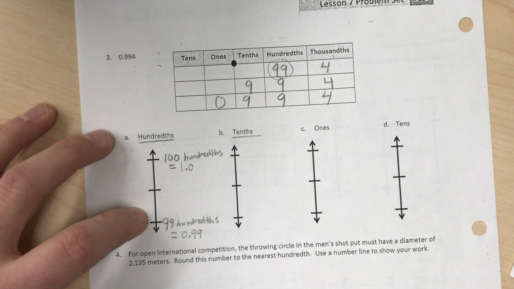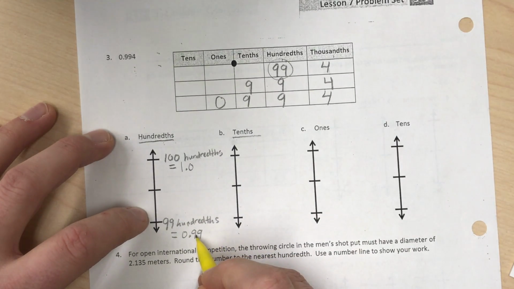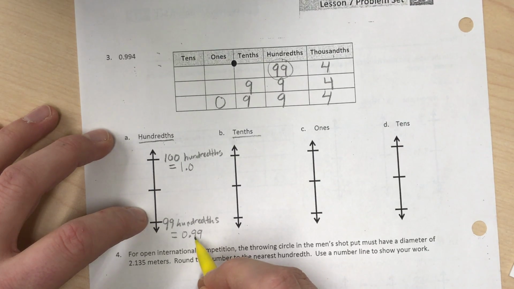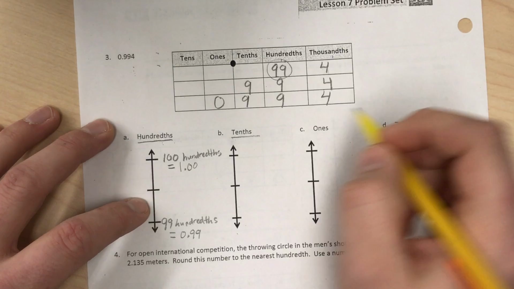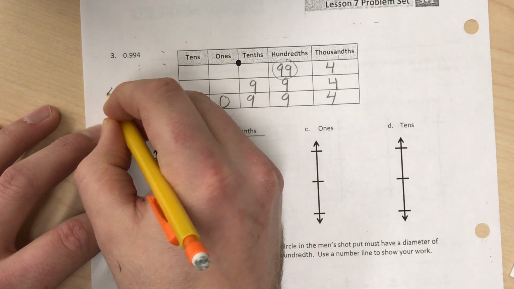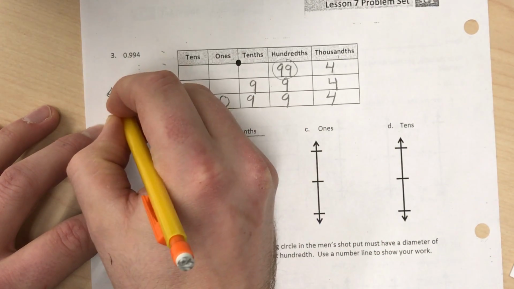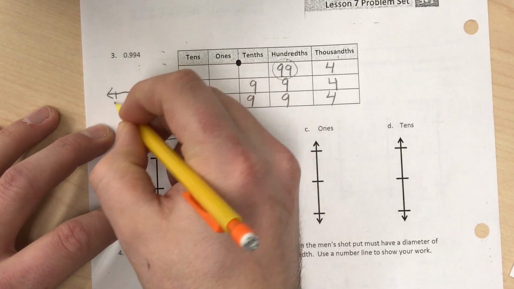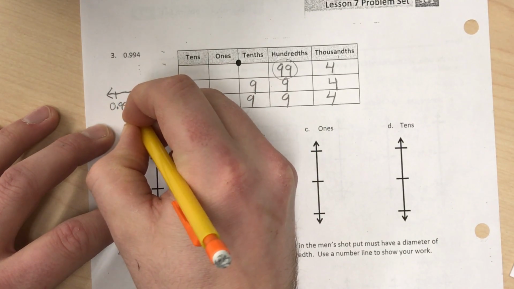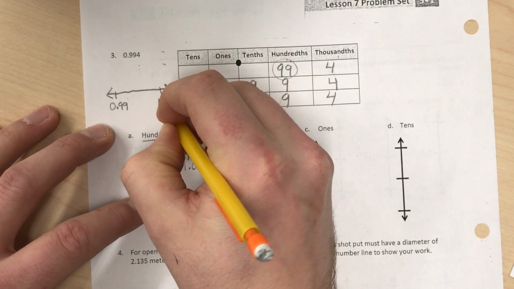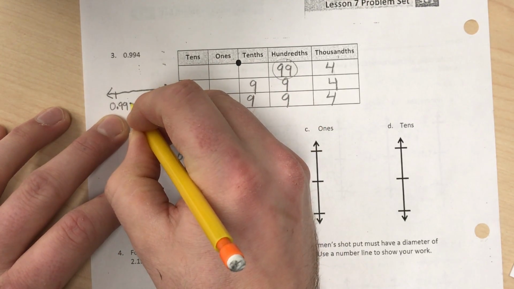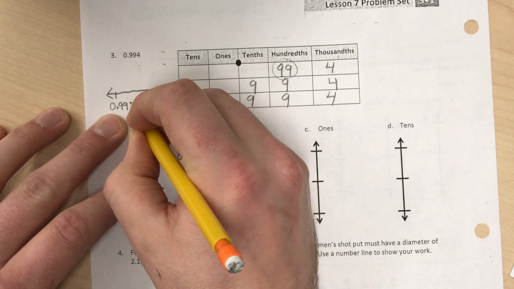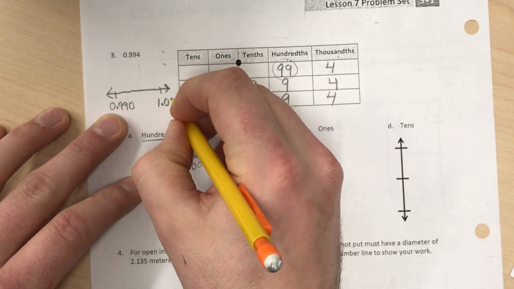Then we want to find the midpoint. I always tell the students it's really hard when I ask them to find a number between 99 hundredths and 100 hundredths, to find that midpoint. So I've been teaching them how to find the midpoint on a horizontal number line. So we could go over here and say, okay, between 0.99 and 1.0. And so they can look at that and see, well, I need to decompose 99 hundredths into 990 thousandths.